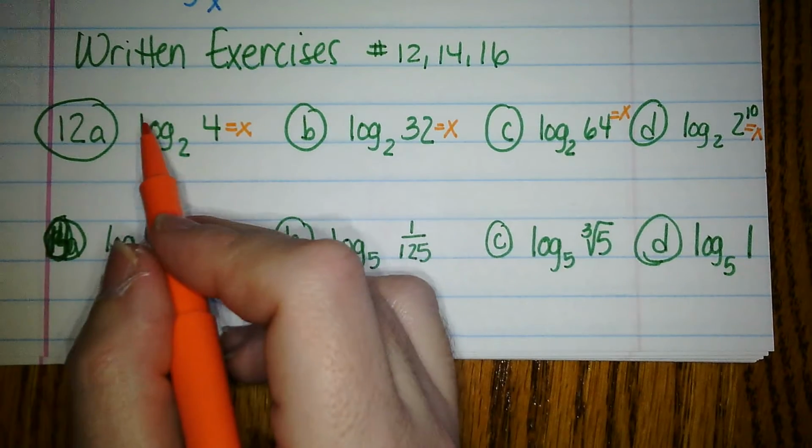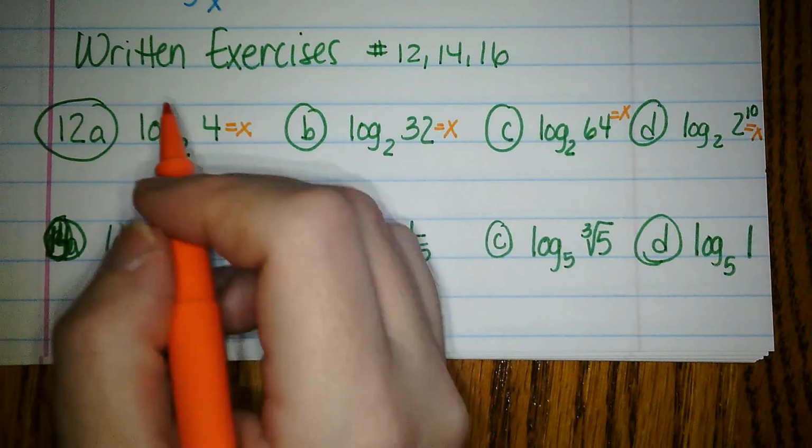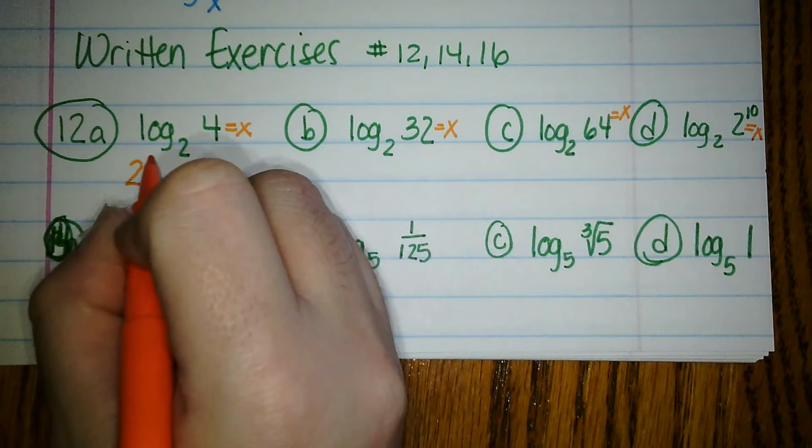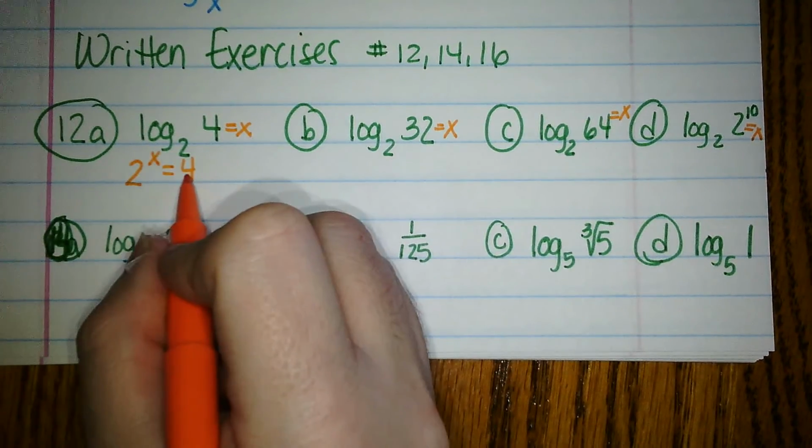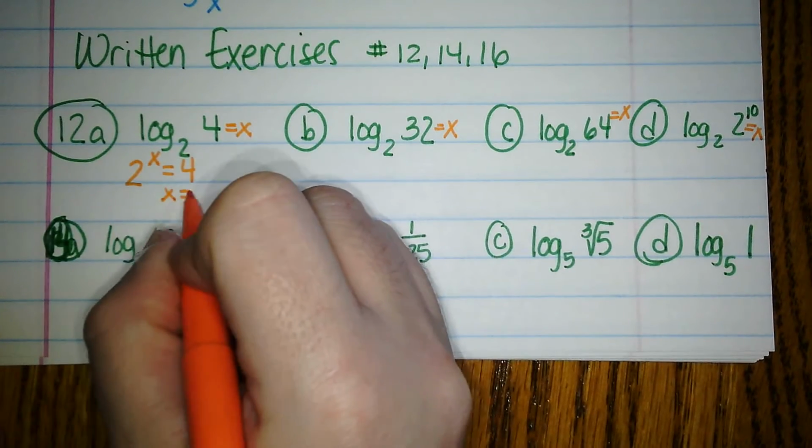Then we're going to write this in exponential form. So this is 2 as the base, x is the exponent, equals 4 is the answer. So 2 to the what power is 4, x is 2.